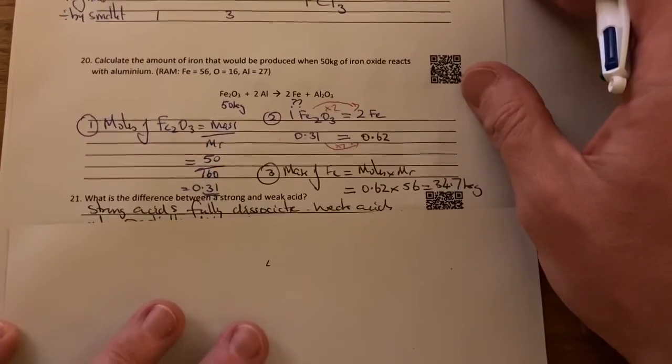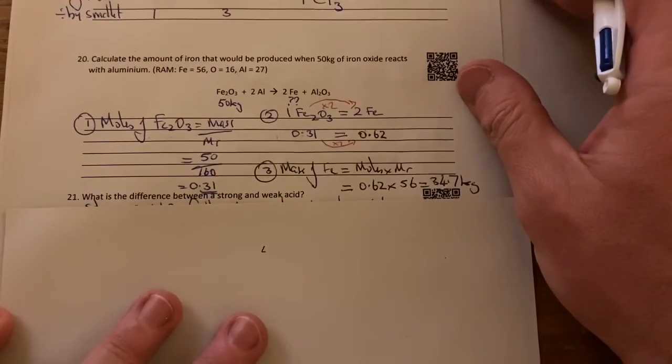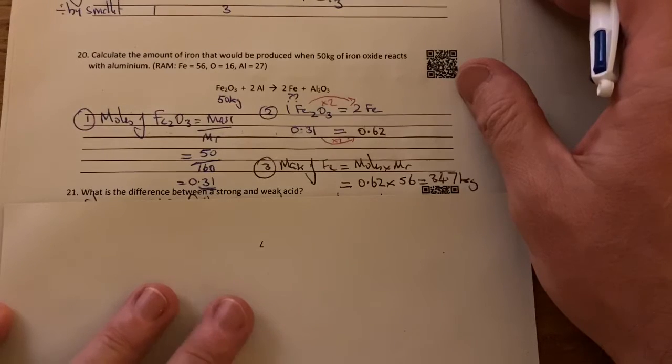This is calculating reactant mass. Okay, 3 steps to do these. Get used to the routine. Again, if you're not sure, please go and practice it. Watch the videos.